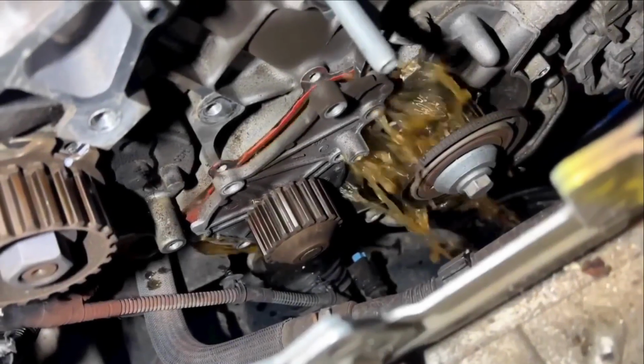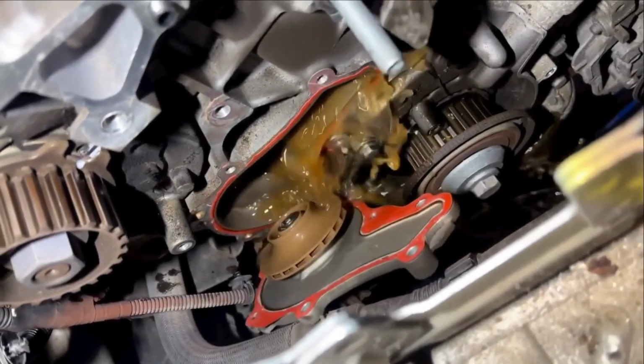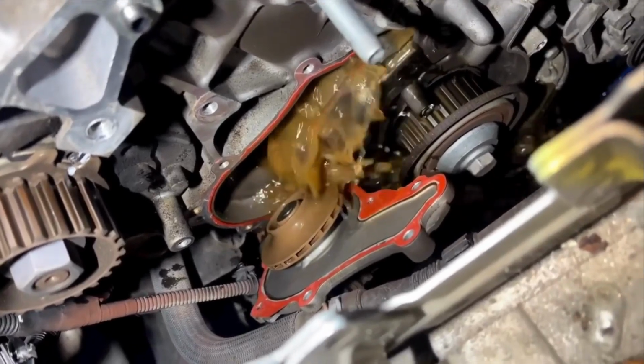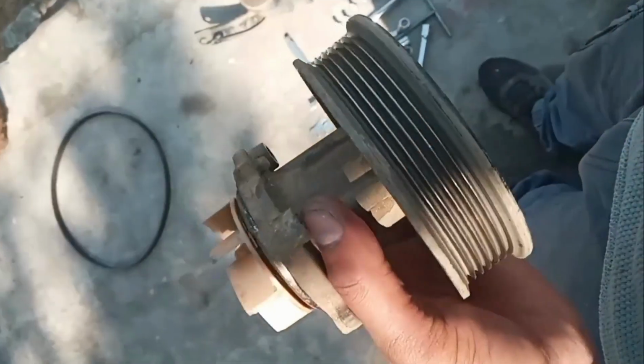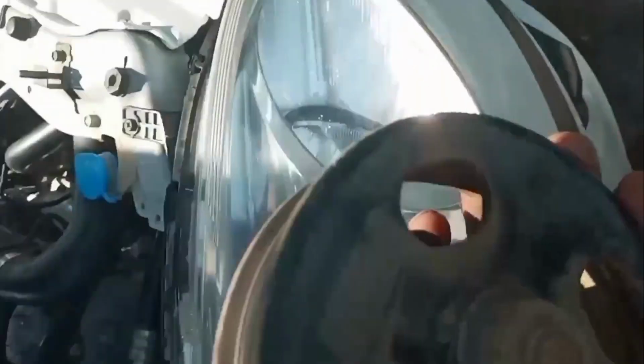Water pump gasket. A leak can occur from the water pump gasket. However, in most cases, you will notice it easily because you will find coolant droplets underneath the vehicle, usually on the left side when standing in front of the vehicle.